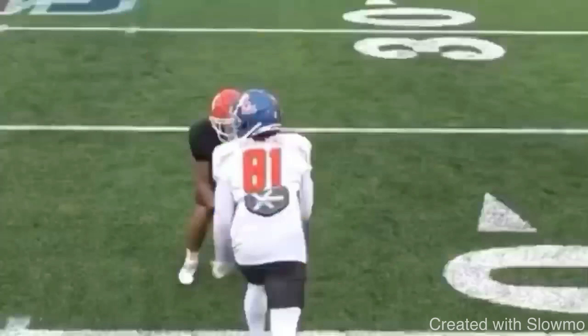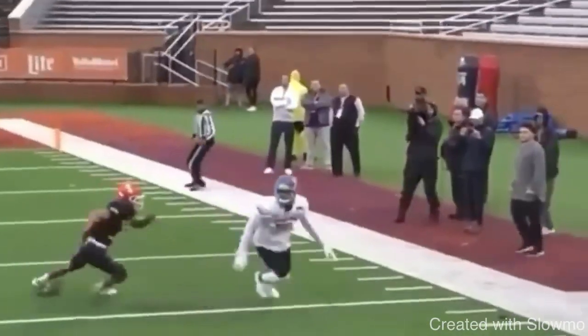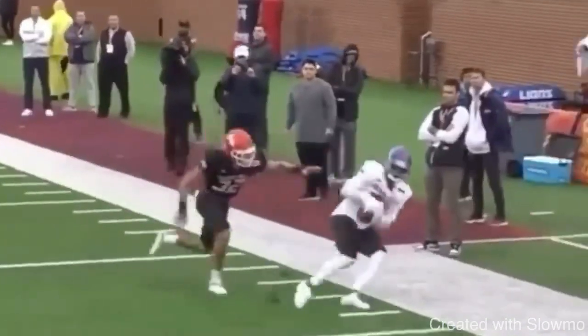So let's watch at full speed. What does this wide receiver end up doing? He ends up running this outside release and ends up running a comeback. And the DB's not in a bad position to make a play. He just didn't get hands, and that's why he lost on the route.